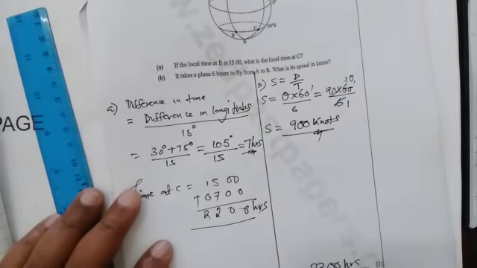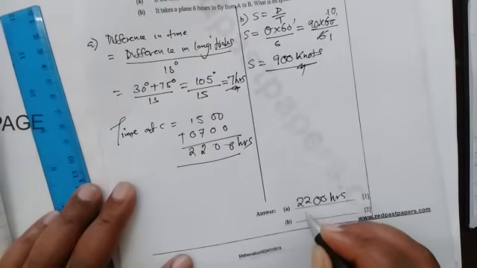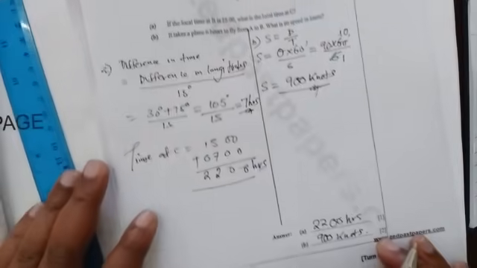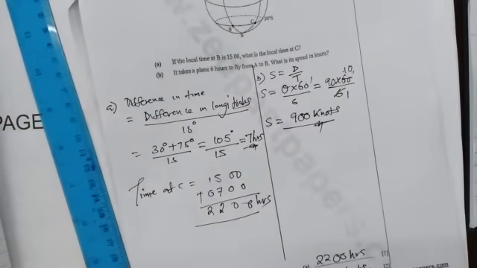So the speed is 900 knots, that is nautical miles per hour.